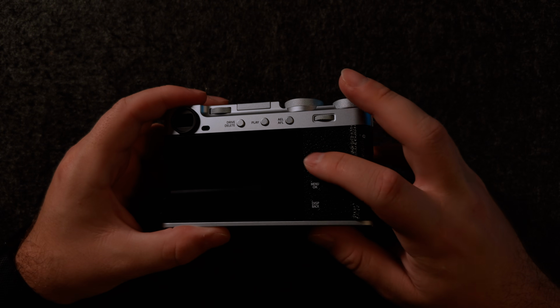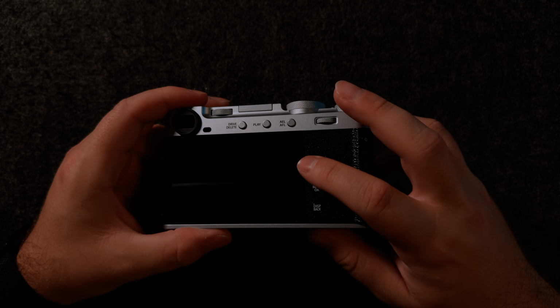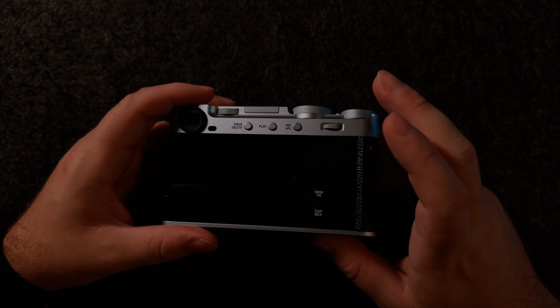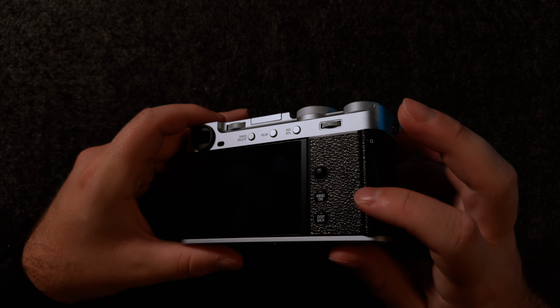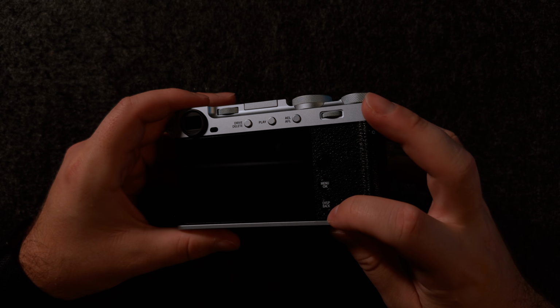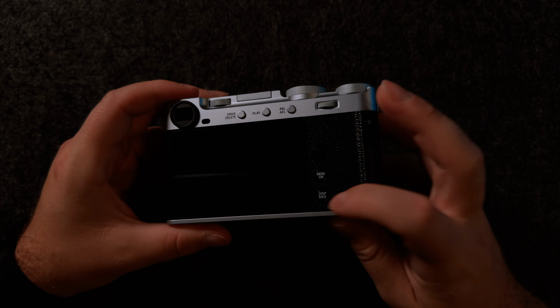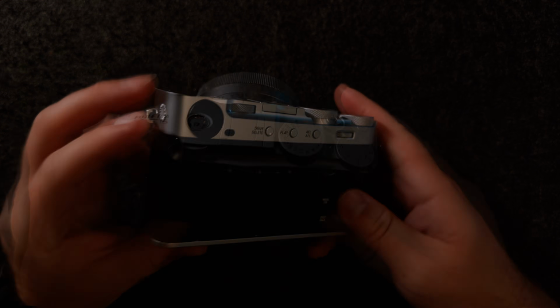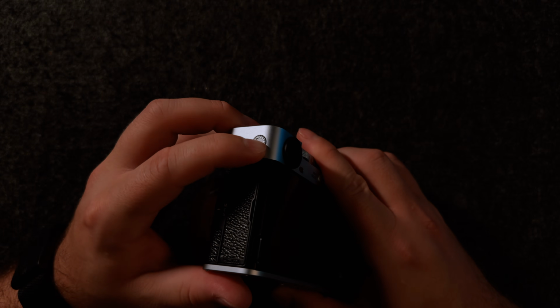Over here we have the joystick. It can be used to navigate through the menus as well as your photos, as well as be pressed to select things. Menu button, this right here will pull up the menu. Display back button, this will go back or change your display options on your screen. Over here we have this little dial right here.